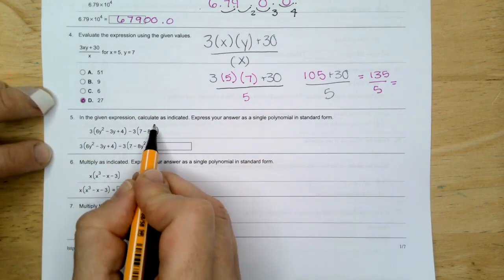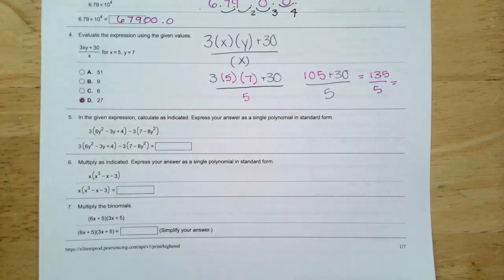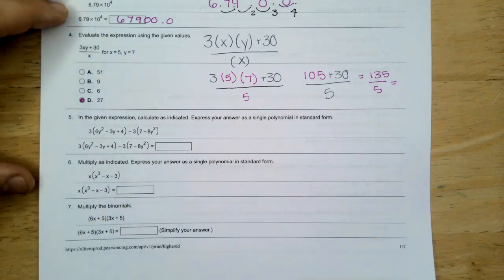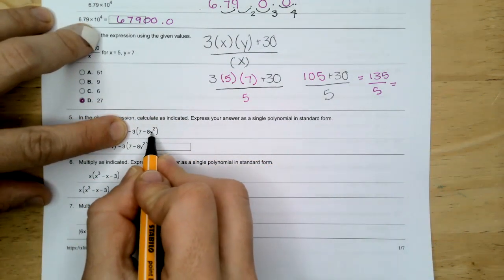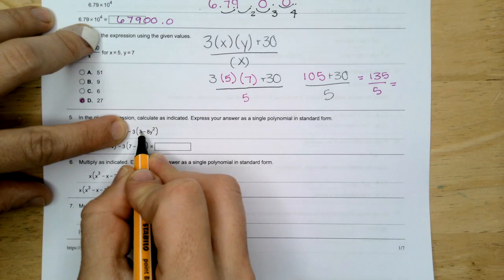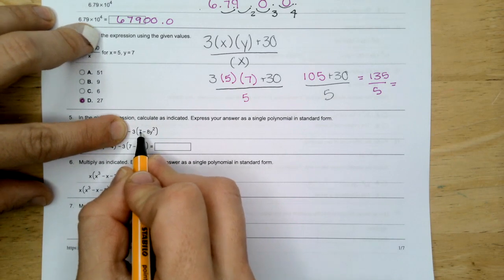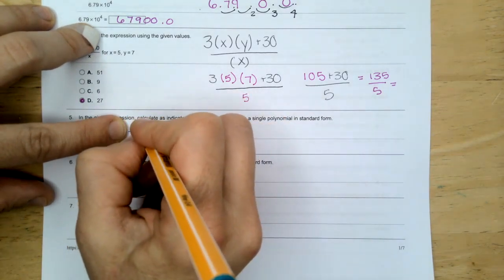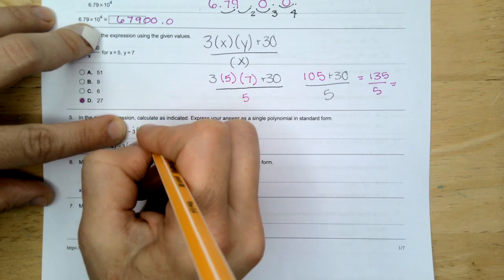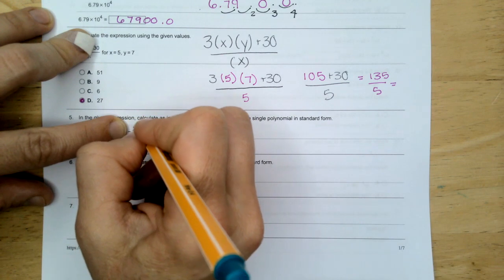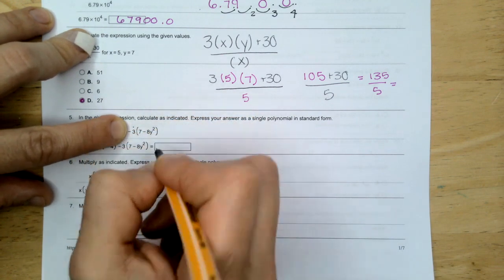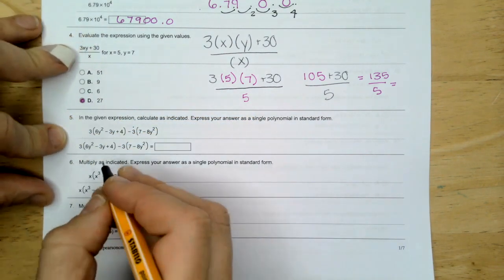This is not in standard form. Also, factored form is not standard form. So there are 2 reasons that this part is not in standard form. The y squared is behind the constant, and the 3 is being multiplied by 7 minus 8y squared. To be in standard form, you have to get rid of the multiplication that is implied by the parentheses and put it in order, okay?